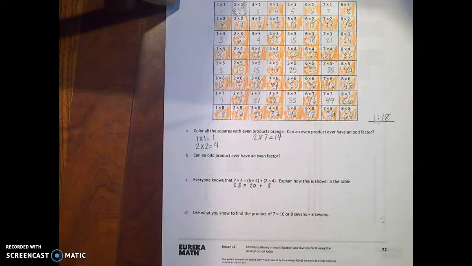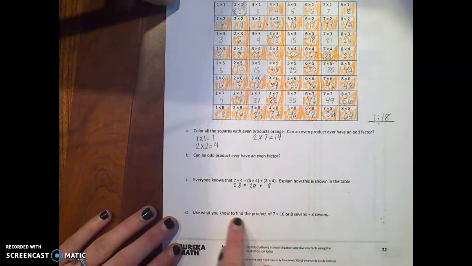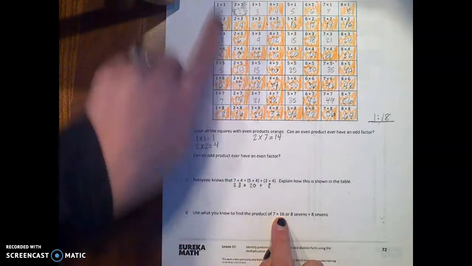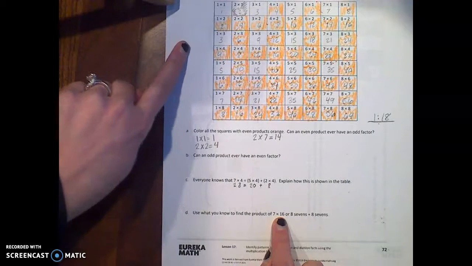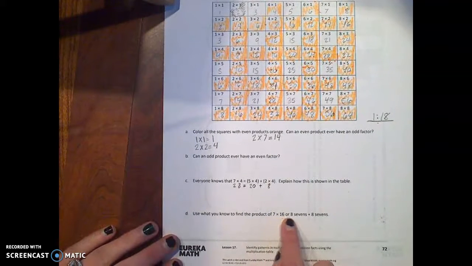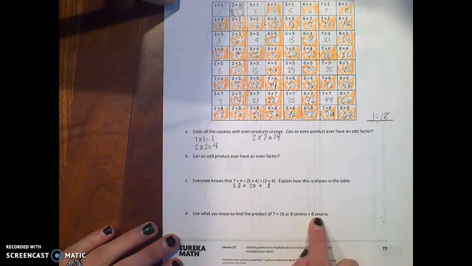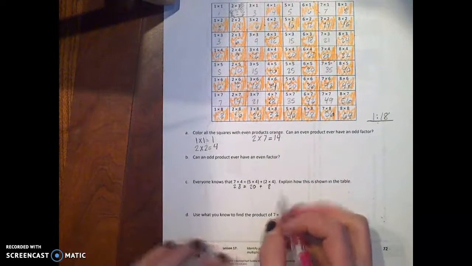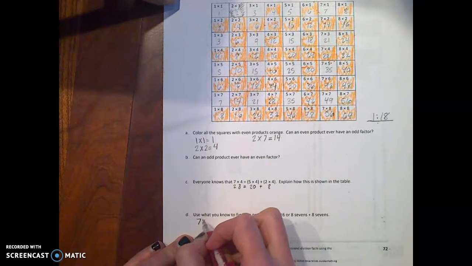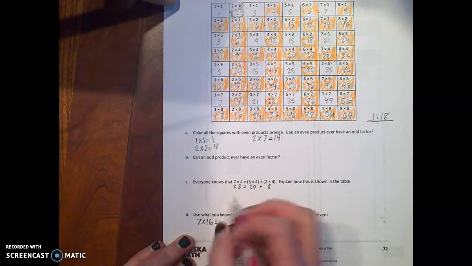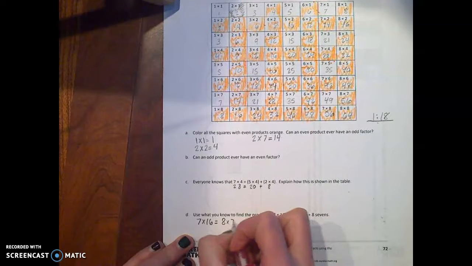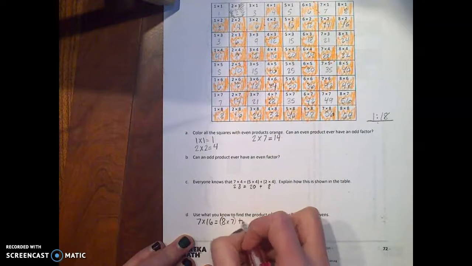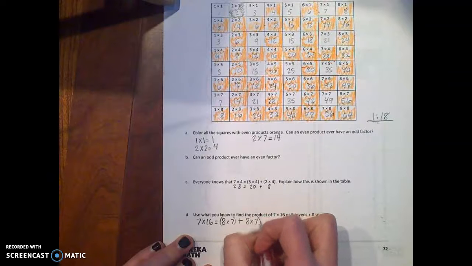Let me read it again. I know you can do this. Use what you know to find the product of 7 times 16. It's not on here, but you can use this chart to help you. Or 8 sevens plus 8 sevens. I'm just going to give you one tiny hint. 7 times 16 equals 8 times 7, 8 sevens plus 8 times 7, 8 sevens.